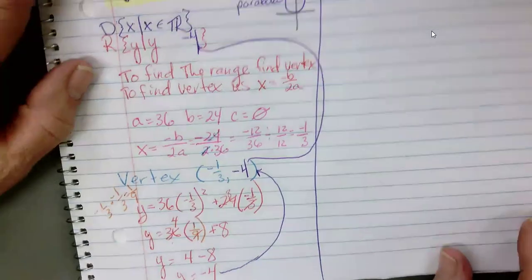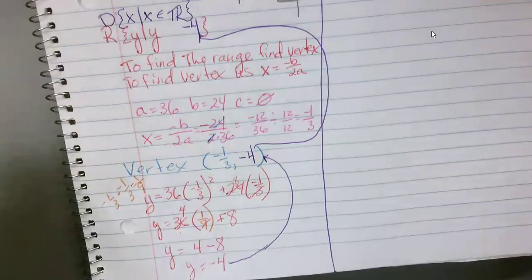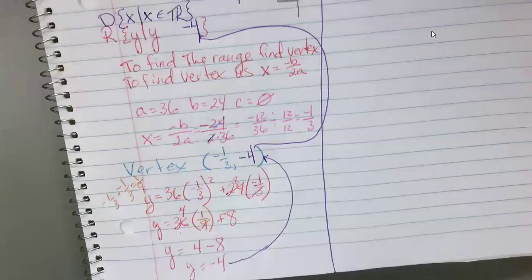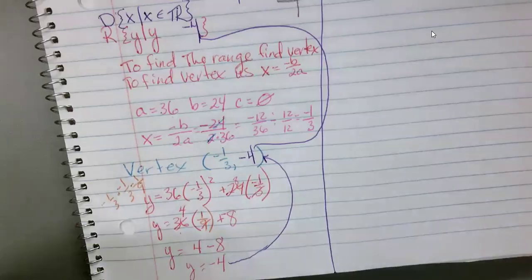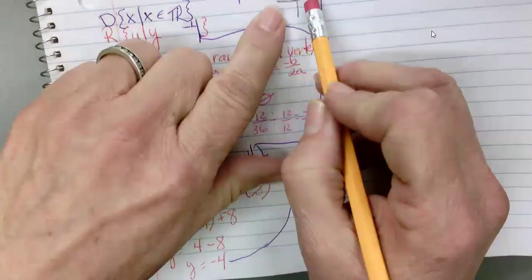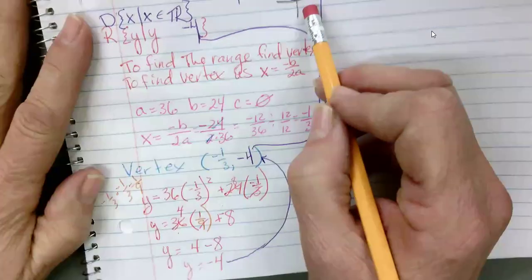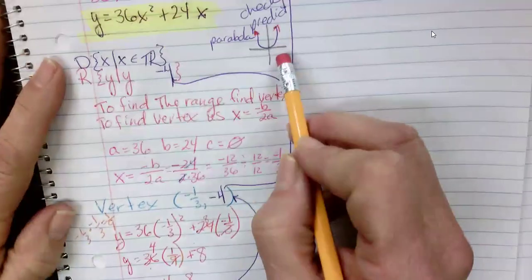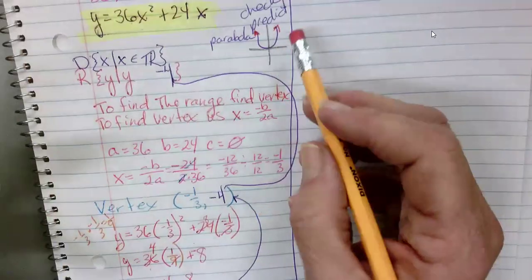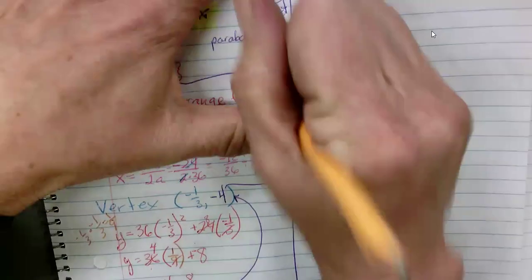Okay? Because if you can see it, when I drew this parabola with this little graph here, I just guessed where it would be. Well, it's not going to be sitting on that 0 line.